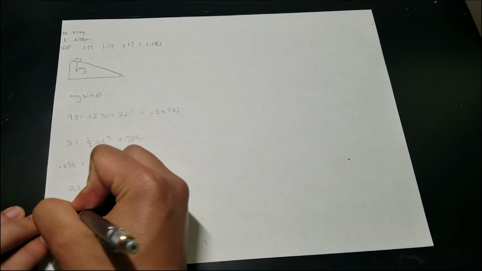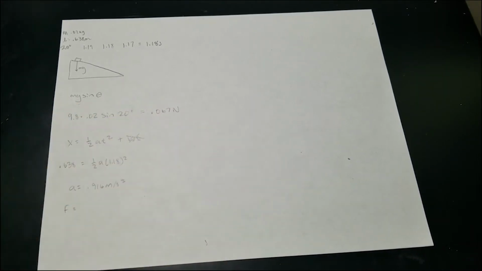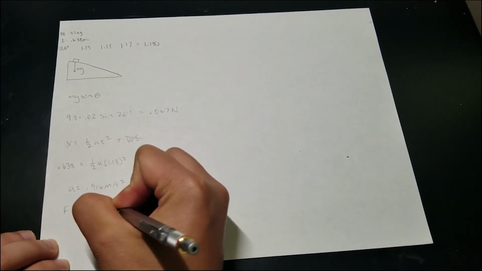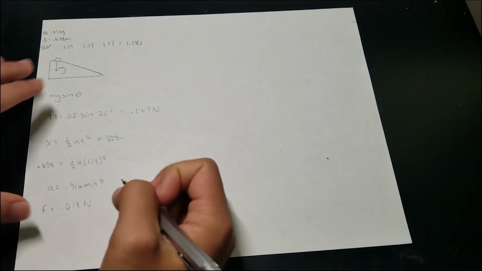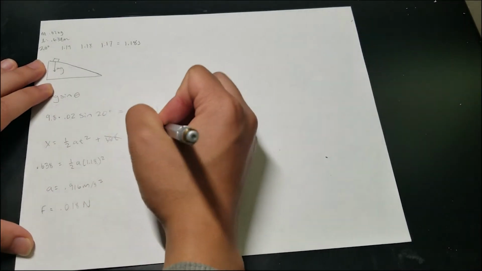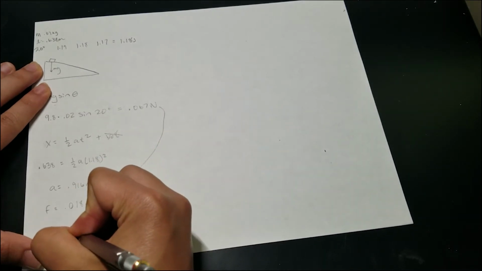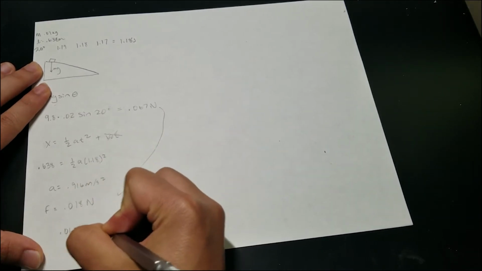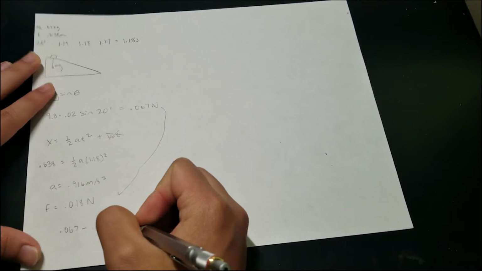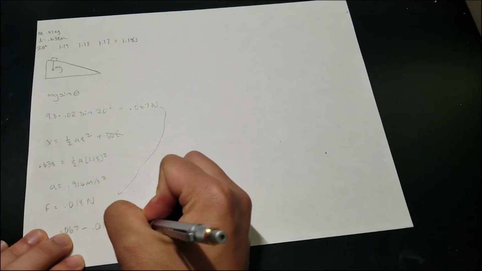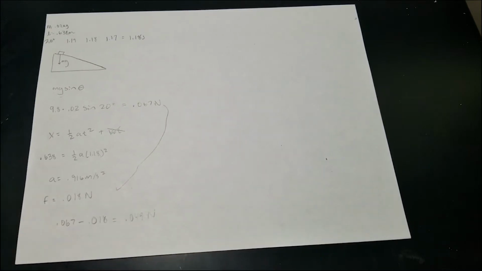And the force down the ramp for our experiment will be 0.018 newtons. And then to find the frictional force, simply subtract the two, which will yield about 0.049 newtons.